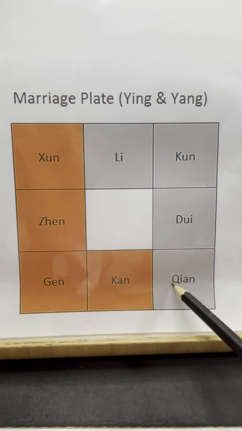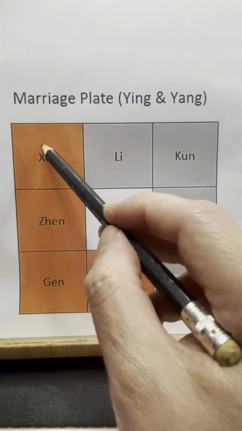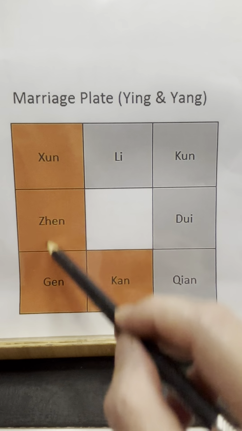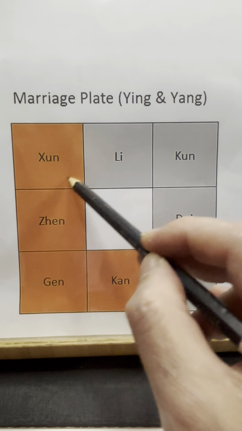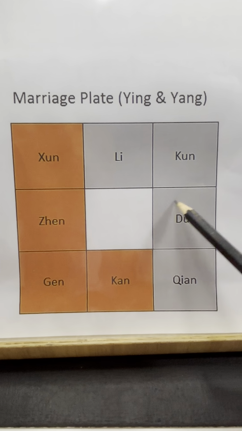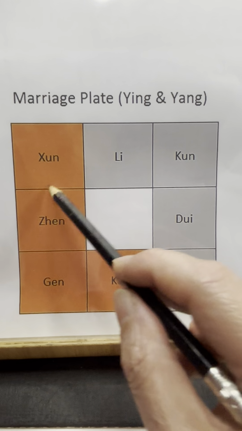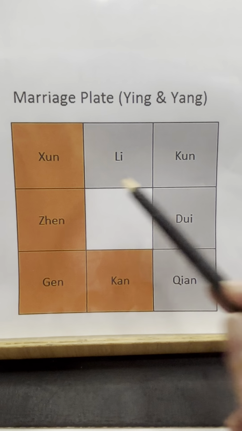So for example, the asker is in this box and the other party is in this box. It means since they are in the same plate, they are still in harmony, or they still love each other. But for example, the asker is in this box, but the other party is in this box. Because there are two different plates, they are clashing with each other, which means their feeling is no longer the same, or they no longer love each other.